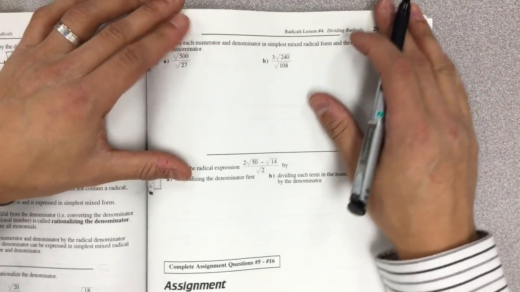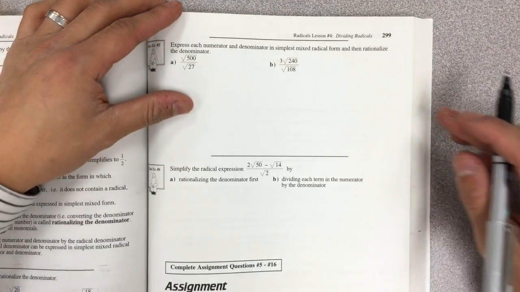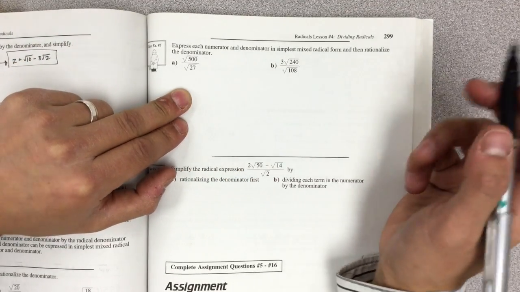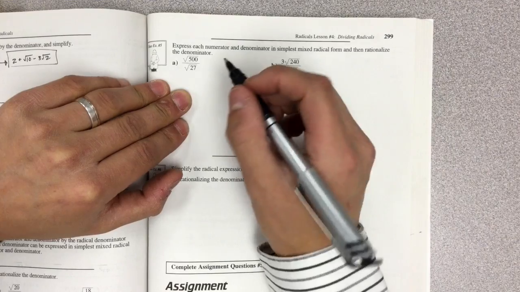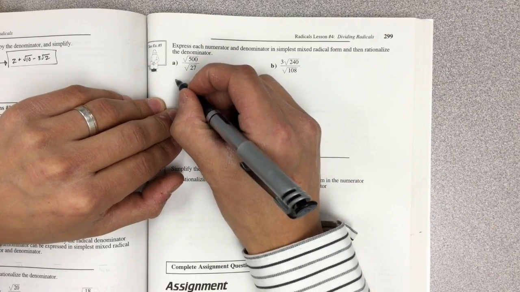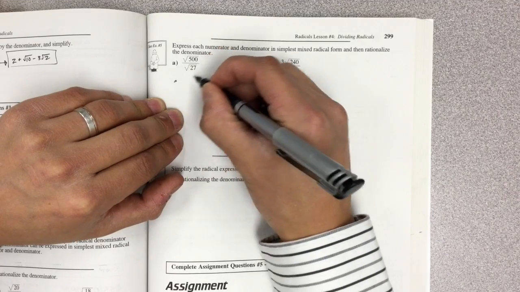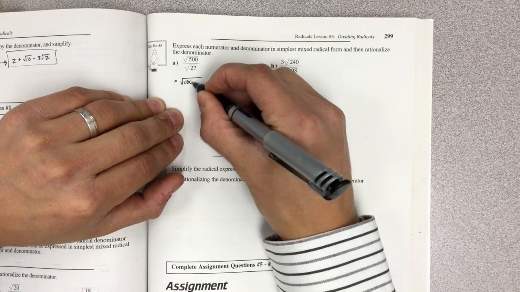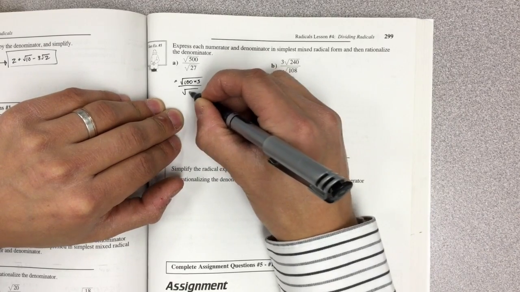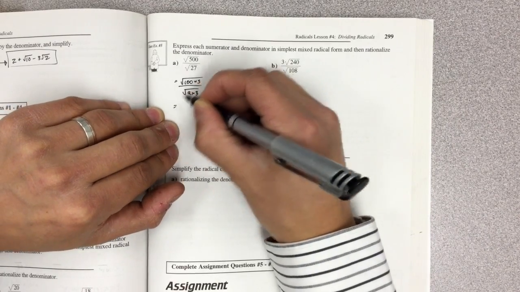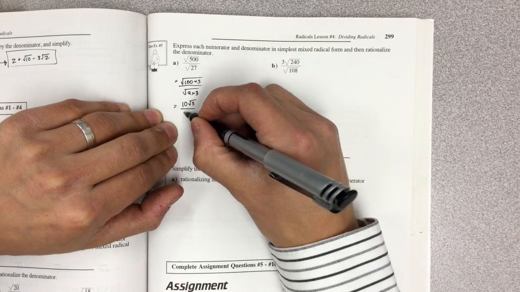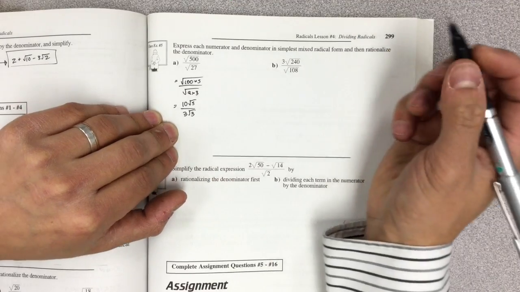All right, in this next example, what we want to do is simplify by rationalizing the denominator and express each in simplest radical form, and then rationalize the denominator. So in simplest radical form, I'm going to express this one as 100 times 5 and 27 as 9 times 3. We can then express this as 10 root 5 over 3 root 3.